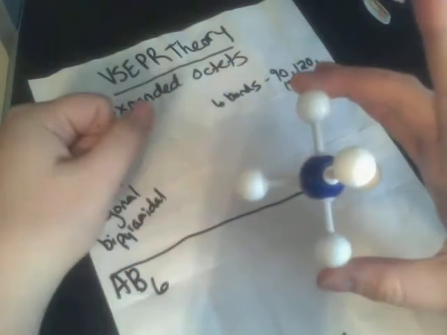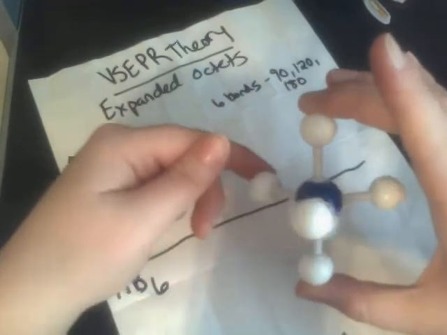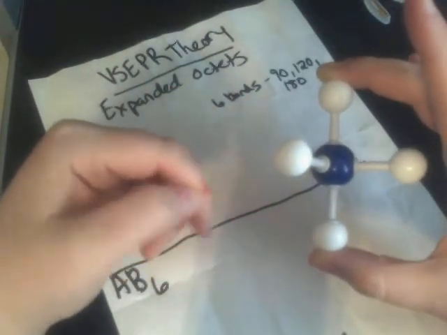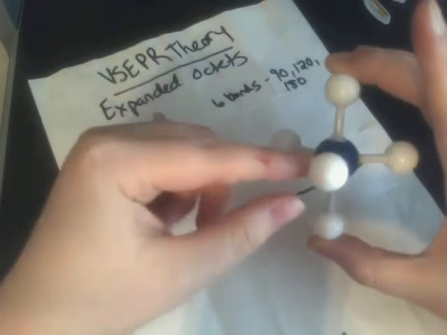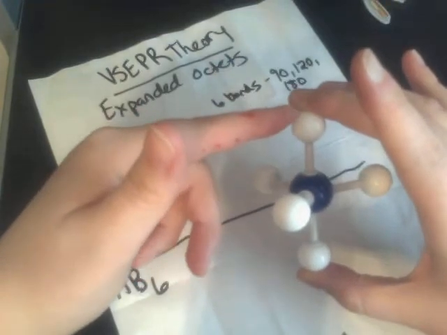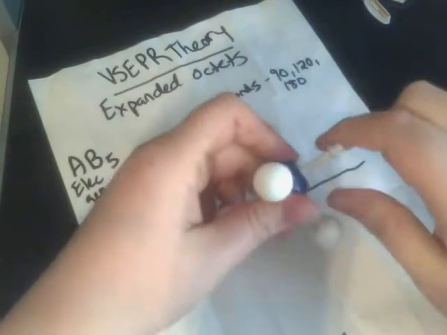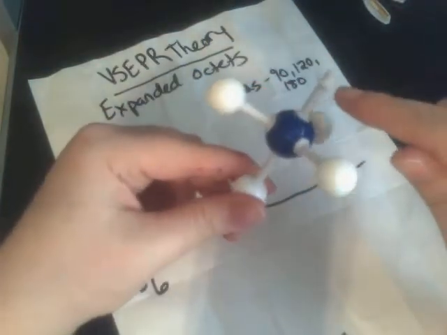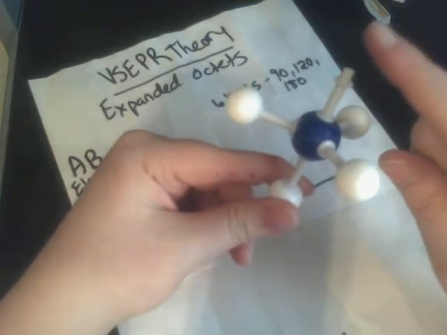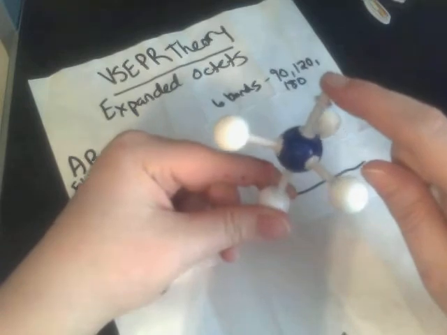The axial electron domains are the ones that are 180 apart from each other, so it's sort of an axis, and then these are equatorial. So are we removing an axial or an equatorial? Let's look at what would happen if I took an electron from here, or took the atom from here, and now this is the lone pair. Is this maximizing distance like the VSEPR theory would like?